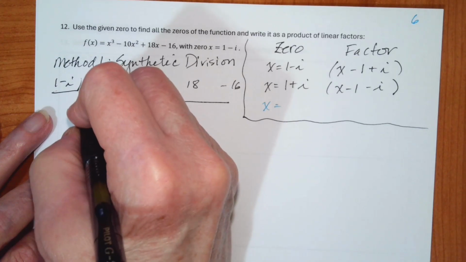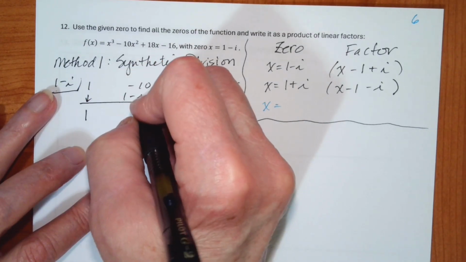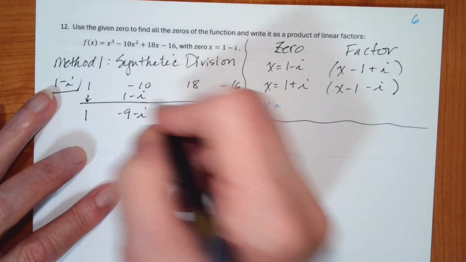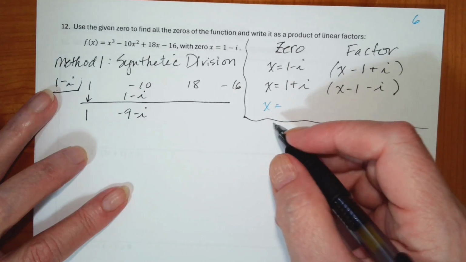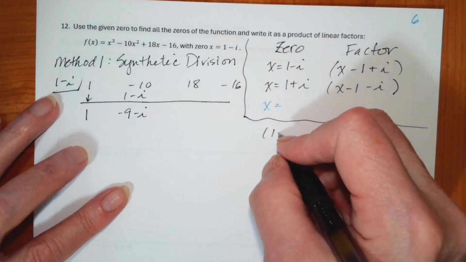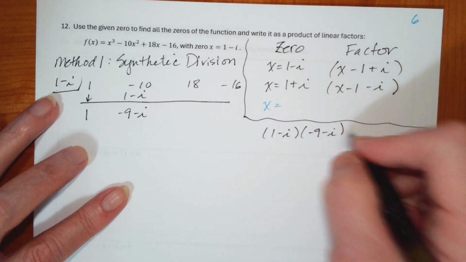Okay, so bring down the 1. 1 times 1 minus i gives me 1 minus i. That gives me negative 9 minus i. So now I have to multiply these. I have to multiply 1 minus i times negative 9 minus i.